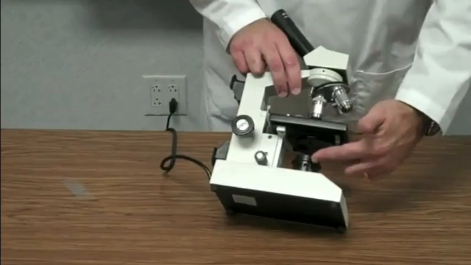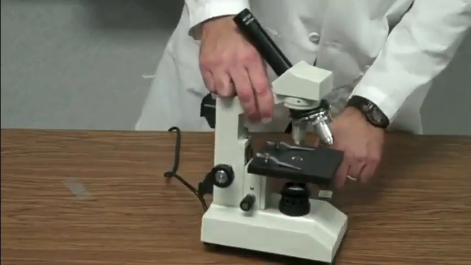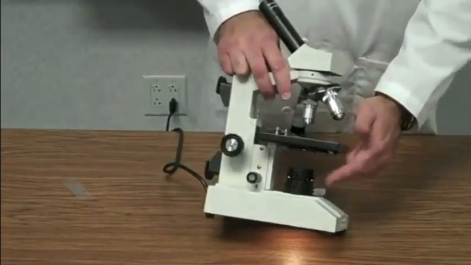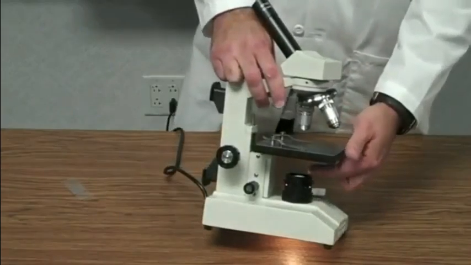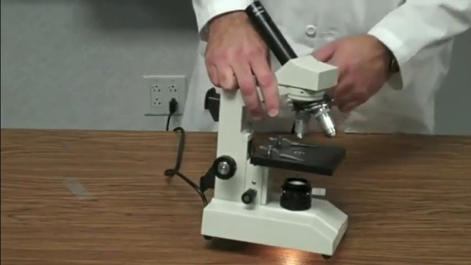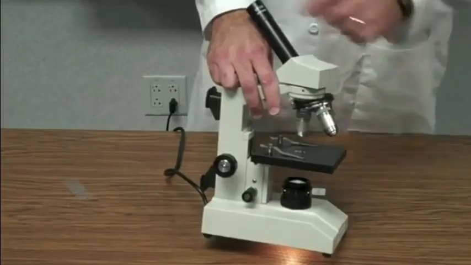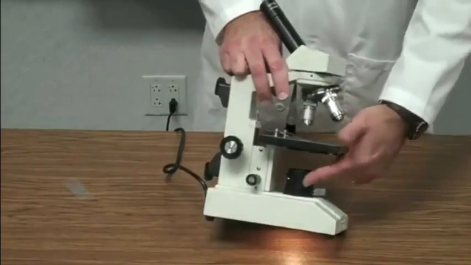Underneath the stage we have this right here. This is our light source. Okay, light source provides light to shine through the stage and then up through the objective and then through the eyepiece so that you can see it, our light source.